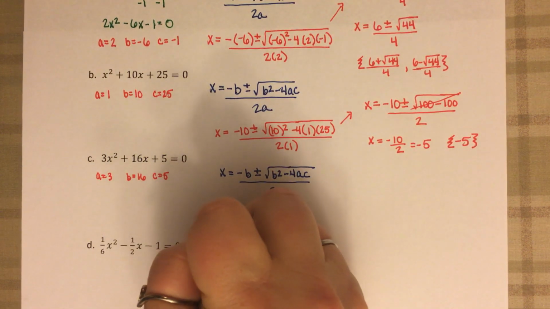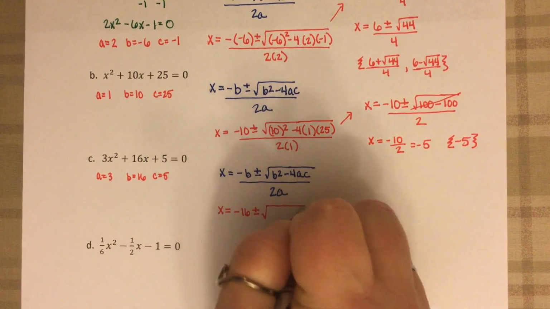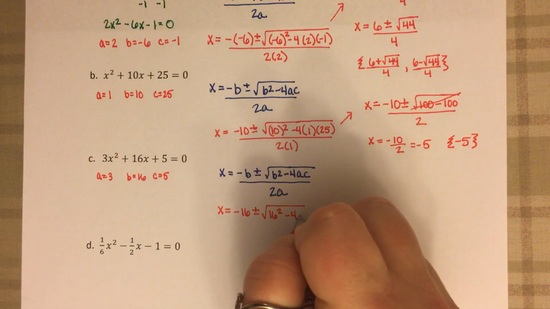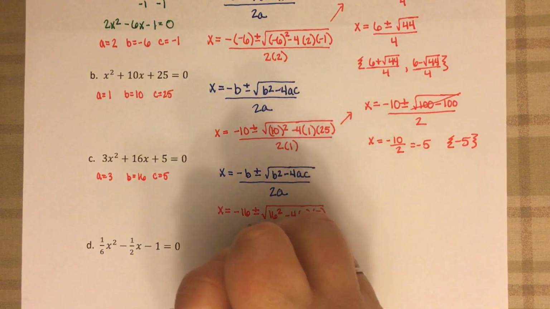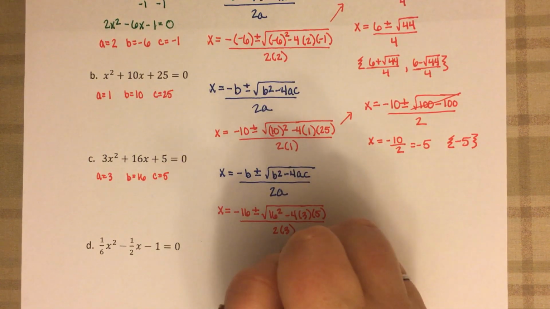So x is going to be equal to negative 16 plus or minus our square root of 16 squared minus 4 times 3 times 5 all over 2 times 3.